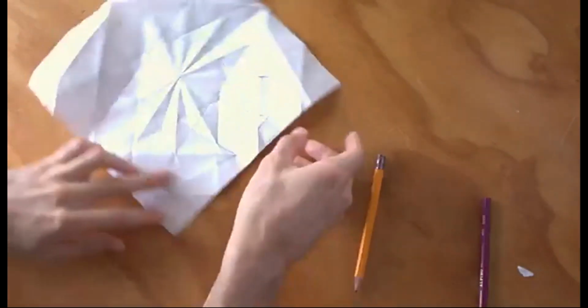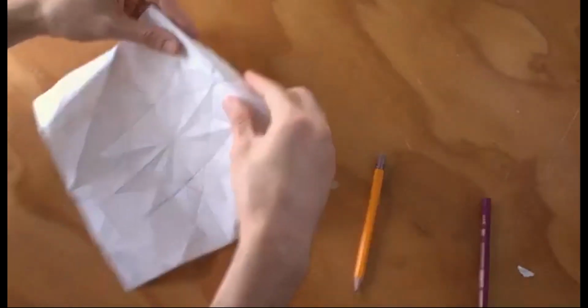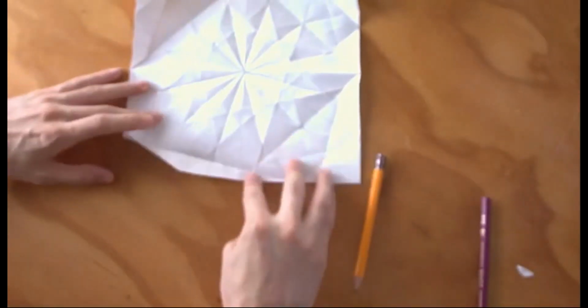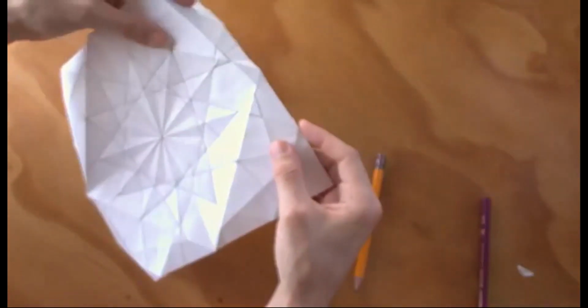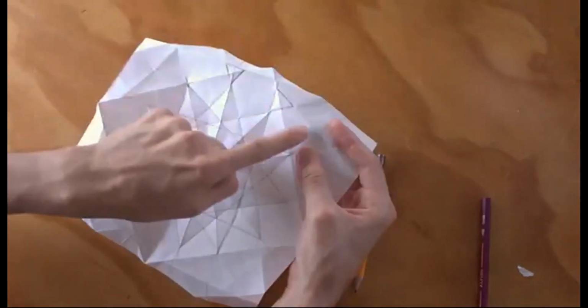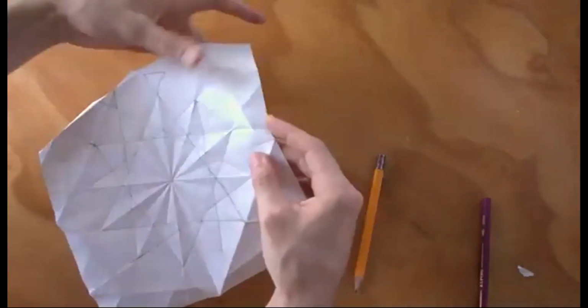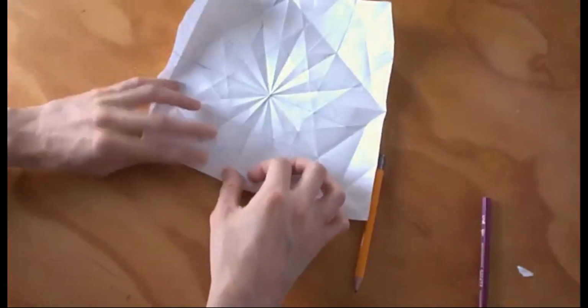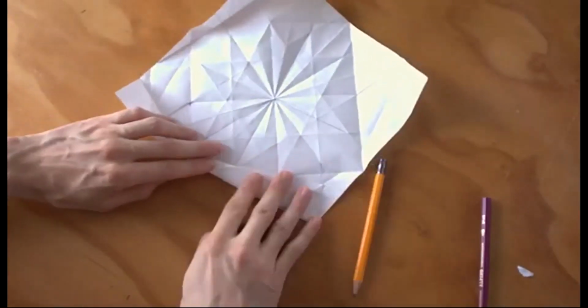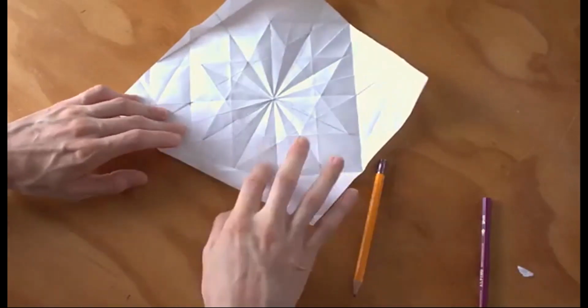So now we can just extend these lines. It's the ones that form the triangles here, these ones, we can just extend them. So we extend, extend.